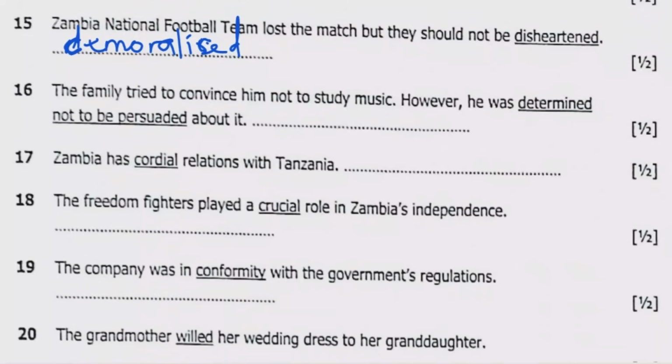We come to question 16. The family tried to convince him not to study music. However, he was determined not to be persuaded about it.